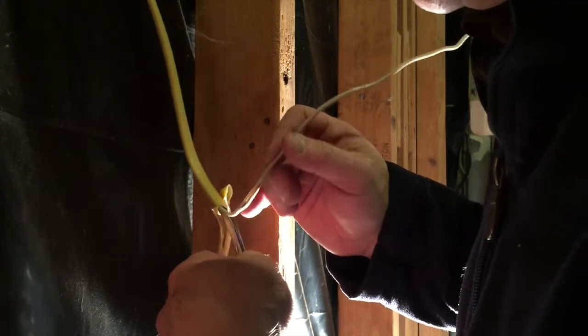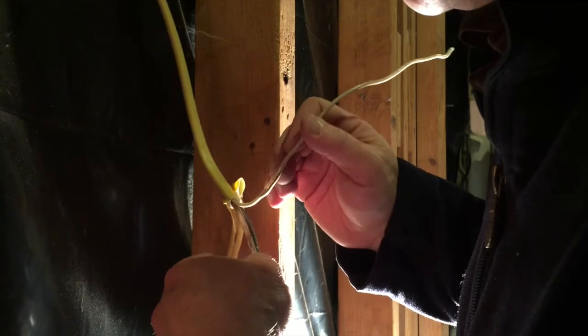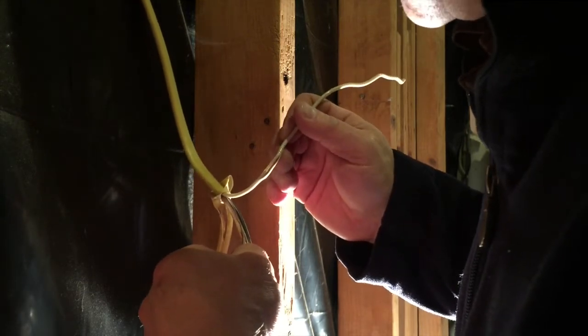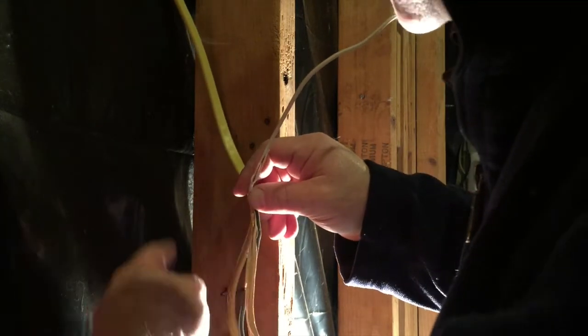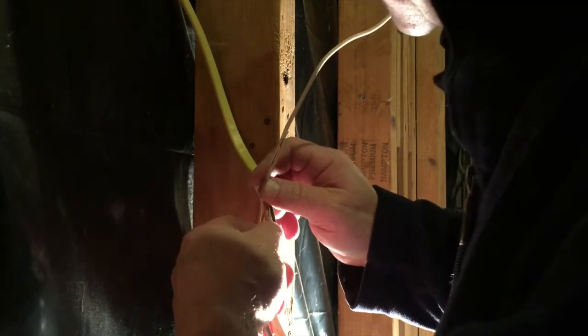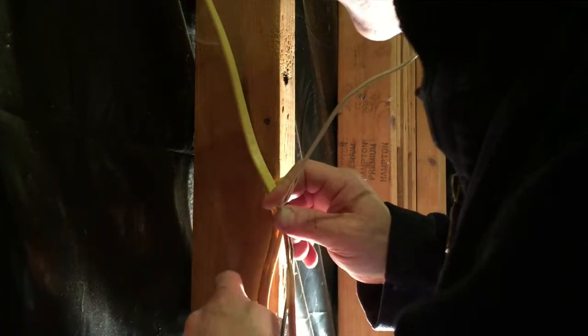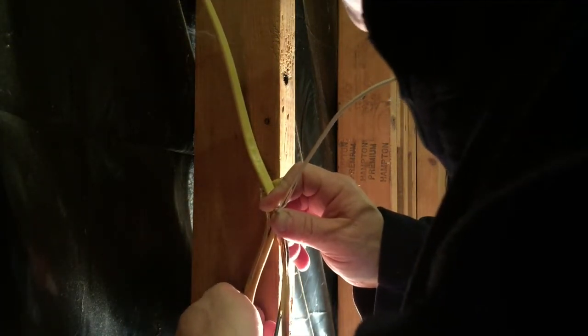So, I'm going to have to do something probably not so great here. And that is cut this piece out, tap in a wire with a short piece of wire, tap that into my box, and then wire this up. But that was definitely that staple being too tight.